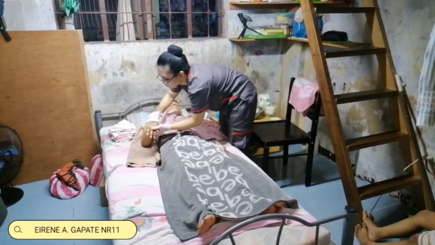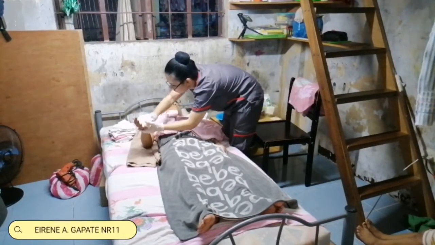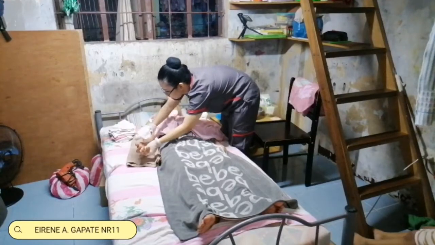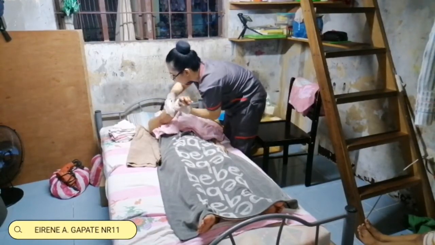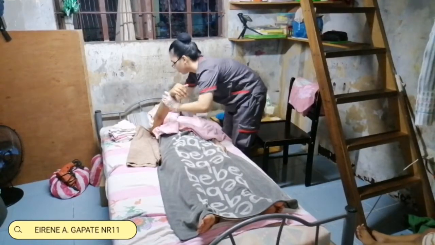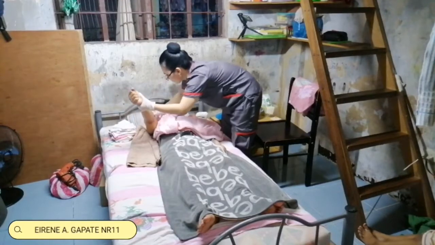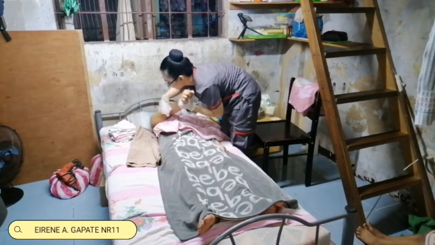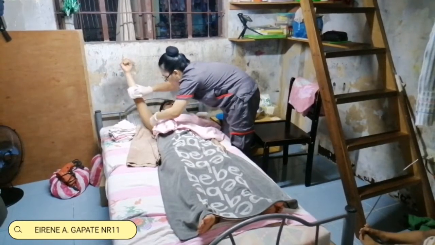Using firm strokes, wash the hand, arm, and axilla, lifting the arm as necessary to access axilla region. Rinse if necessary and dry. Firm strokes from distal to proximal promote circulation by increasing venous blood return.